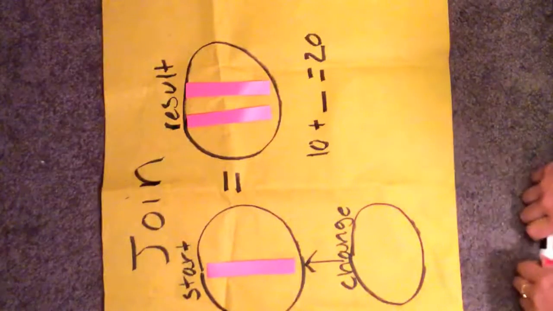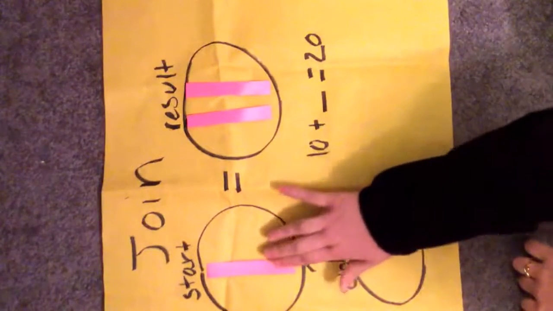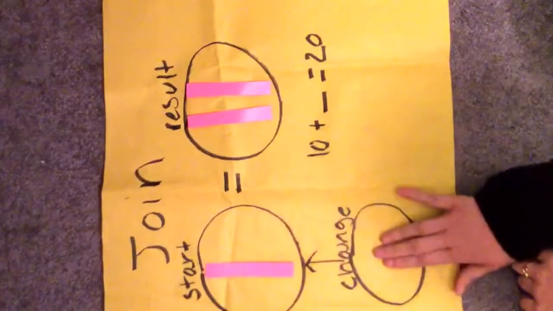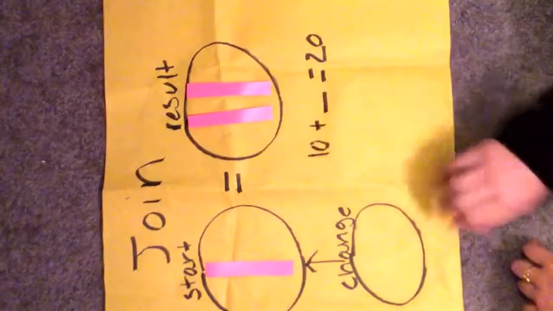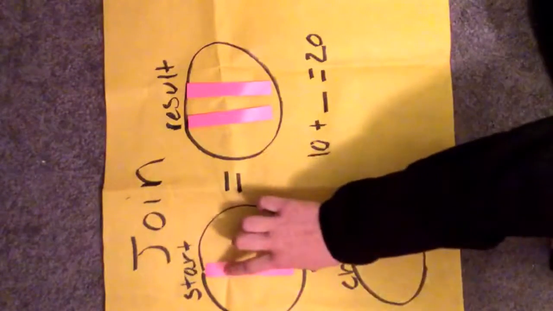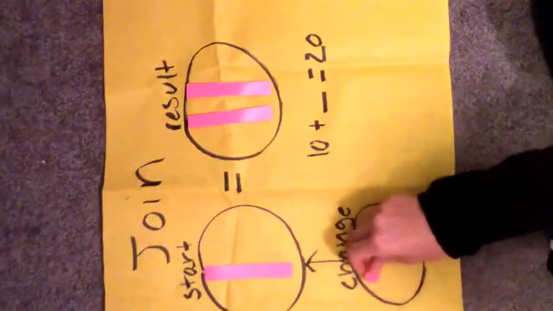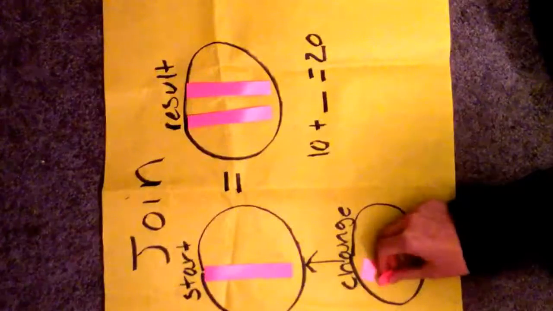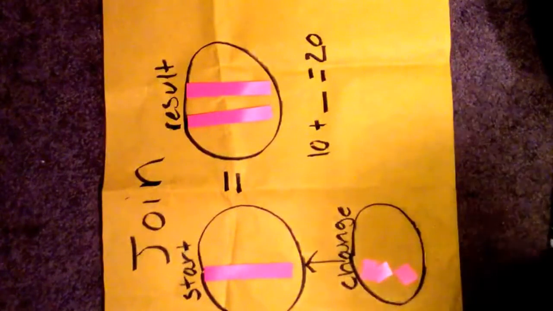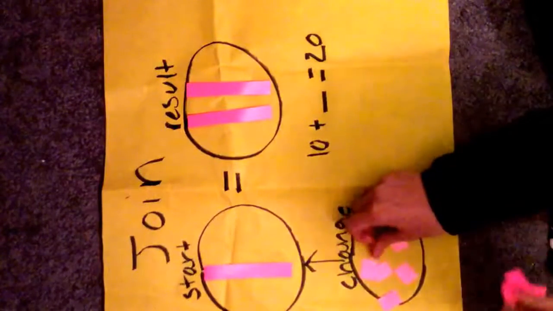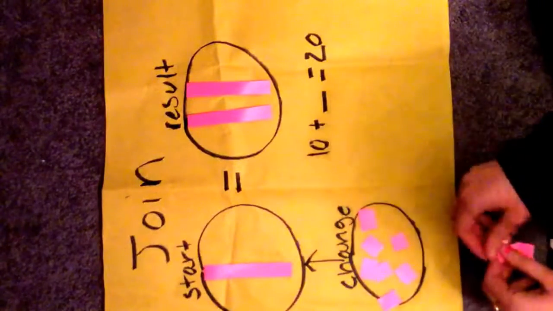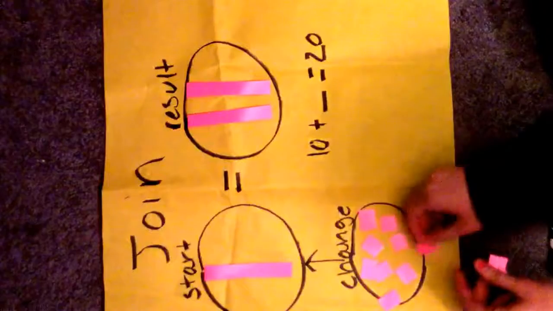So what we're going to do is count in our change area. We're going to start with 10 and we're going to count all the way till we get to 20, and that's going to be our change. So we'll start with 10, 11, 12, 13, 14, 15, 16, 17, 18, 19, and 20.